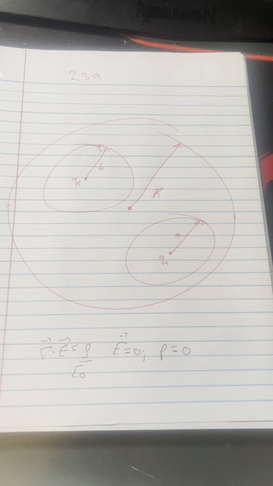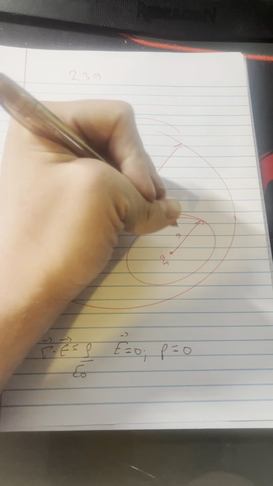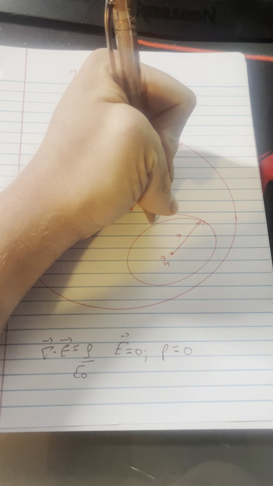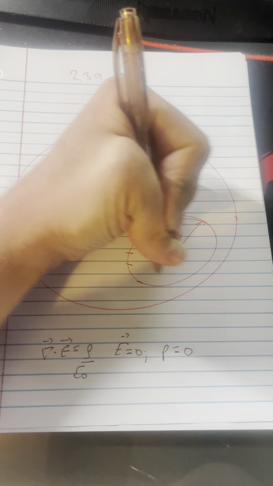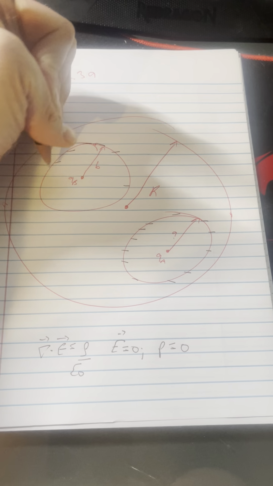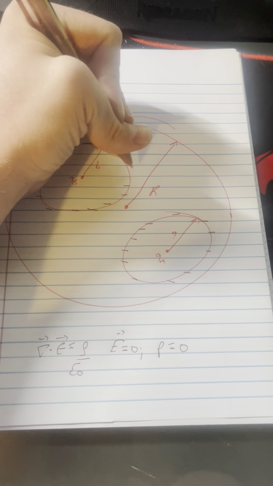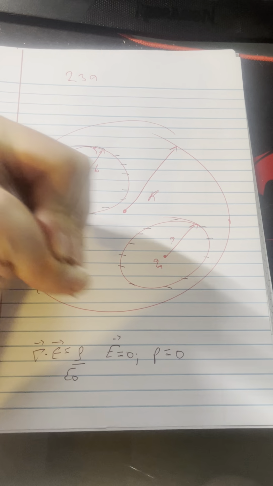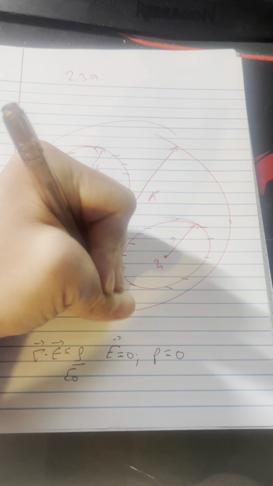So for 239, we have this configuration, and we need to find the charge densities. So we have a charge here. Let's say it's positive. It's going to induce a negative charge at this surface, just as this one is going to induce a negative charge at its surface, and so it's going to induce a positive charge along the conductor surface.